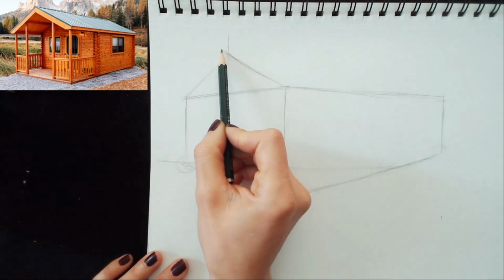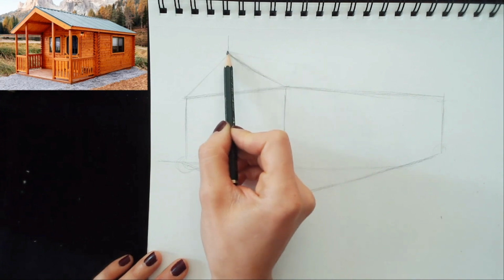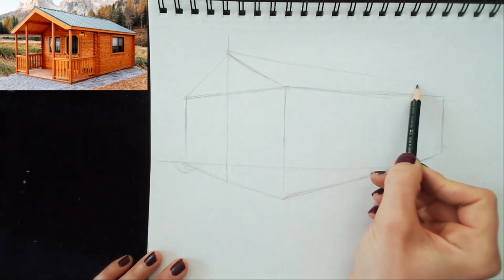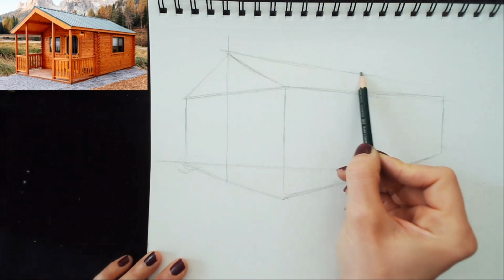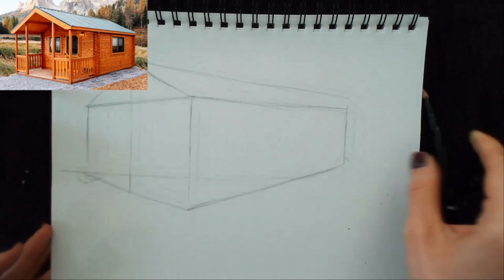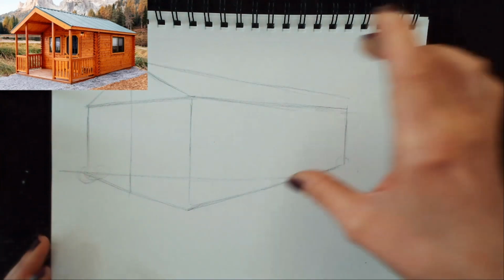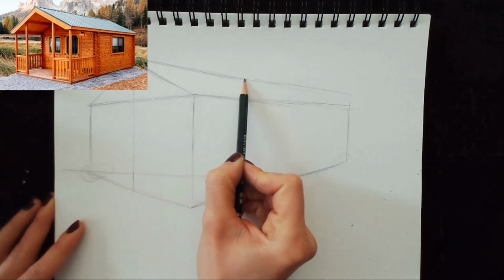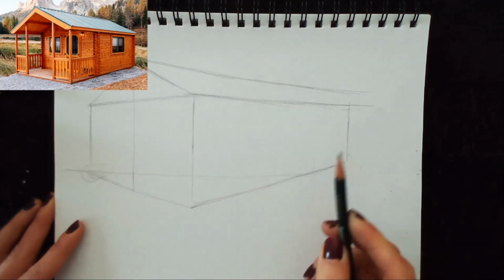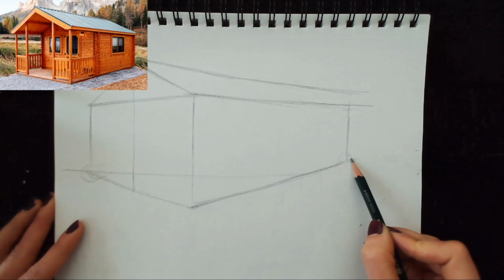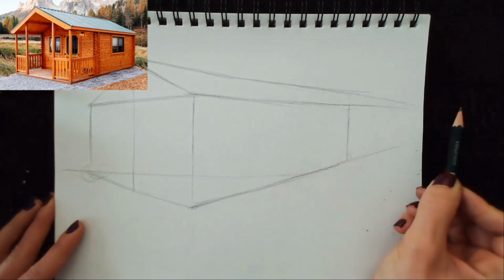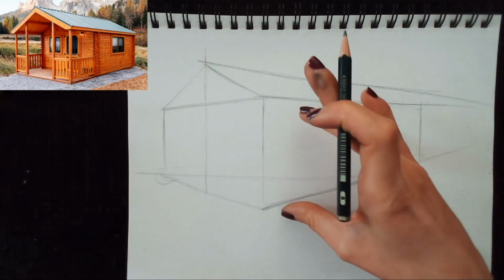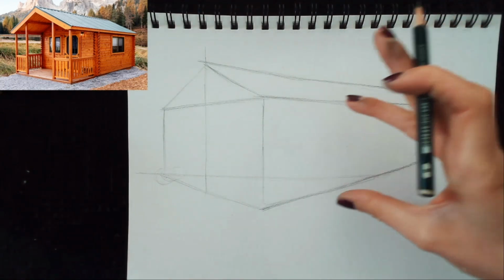We're going to do this other line for the top of the roof, and this would be a horizontal. So we know that this line would reach a vanishing point way, way off in the distance out of the picture plane. But have in mind that this line here for the top of the roof, this line here, and this line here would converge at a vanishing point if I were to extend them way far off into the distance. And then I think that I gave this too much depth.